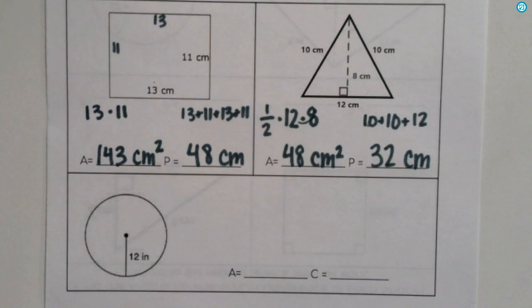Circle is the weirdest one because we have to have specific formulas and we got to use that pi value. So our area for a circle is pi r squared. R is the radius of a circle, which is the distance from the middle of the circle out to any side. And so since it's a circle, that distance would be the same anywhere.